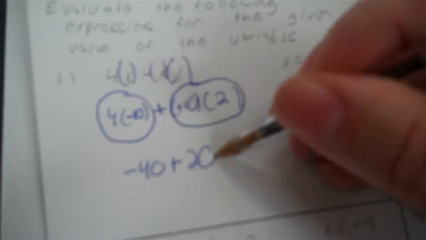Okay, now I go through my steps. Parentheses, I have parentheses, but all of them just have one number inside. Multiplication, division, well, I have to multiply here and here. So 4 times negative 10 is negative 40 plus, and then 10 times 2 is 20. There is no division. Now do your addition. Negative 40 plus 20 is negative 20. And that's your answer.